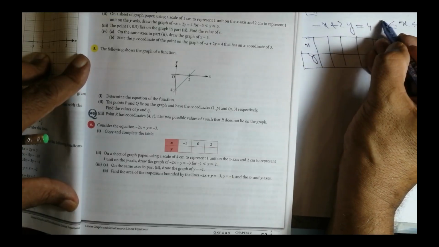The value ranges are x less than or equal to 5 and greater than or equal to -5.